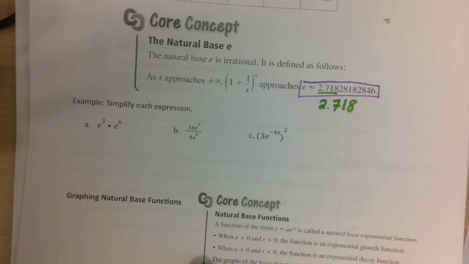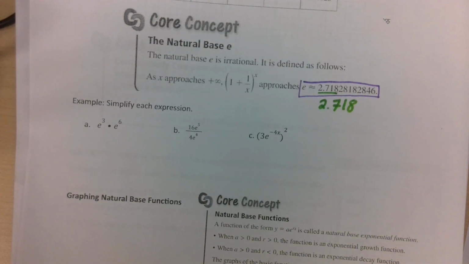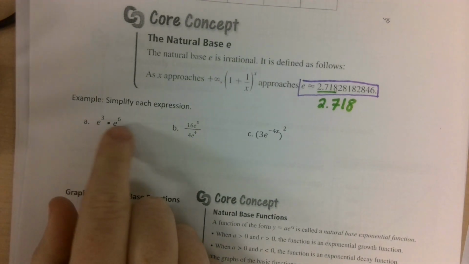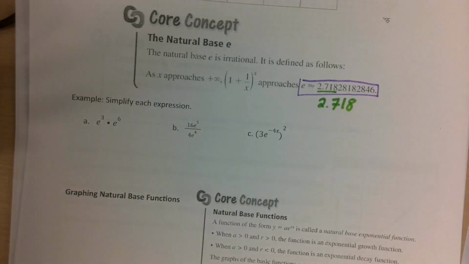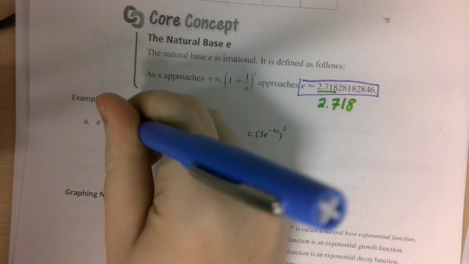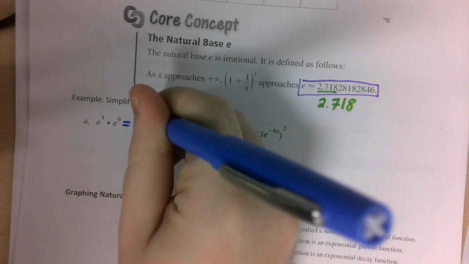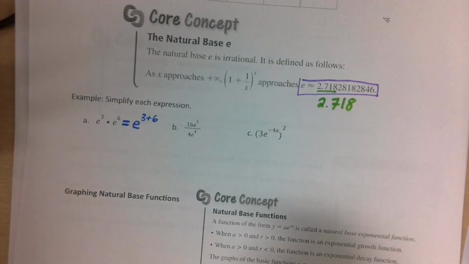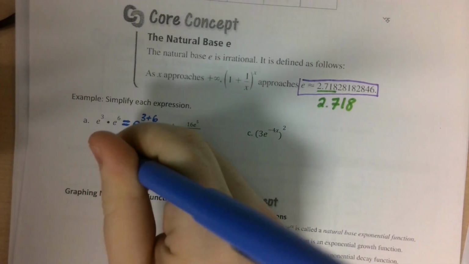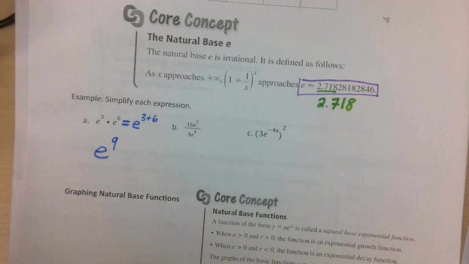But since e is just a number, we can also treat it the same way we treat other things with exponents. It follows all of our exponent rules. So for instance, what happens when you have 2 numbers with the same base being multiplied together with different powers? Well, we learned that we can add the powers. This is the same as e to the 3 plus 6 power, which is 9. This is just e to the 9th. Done!